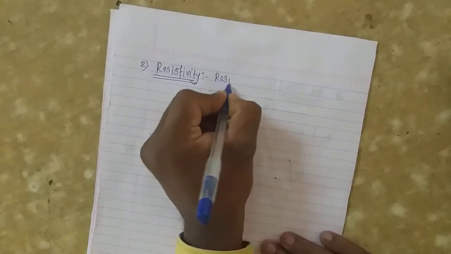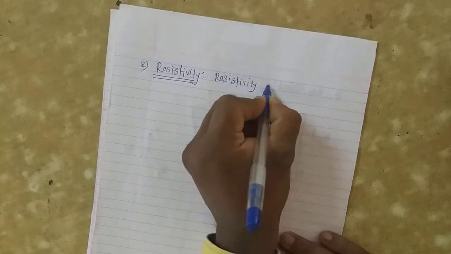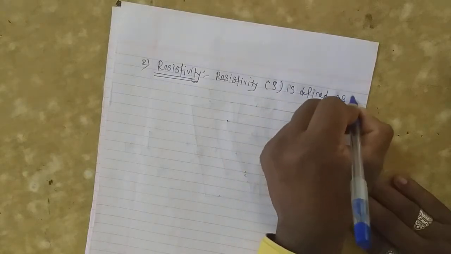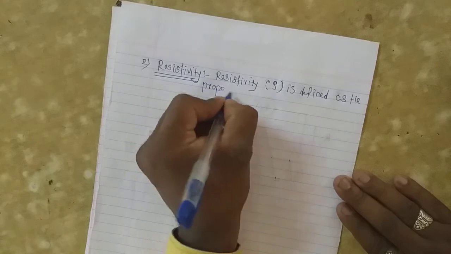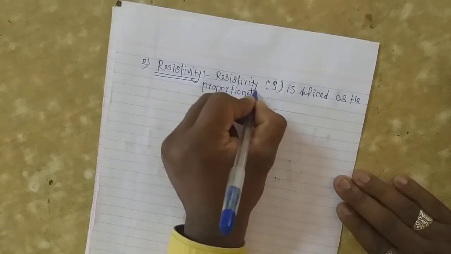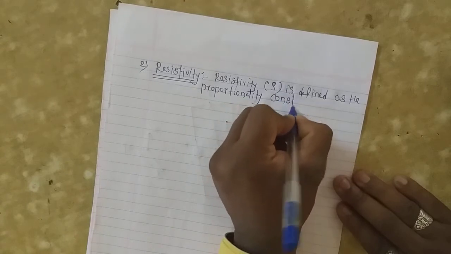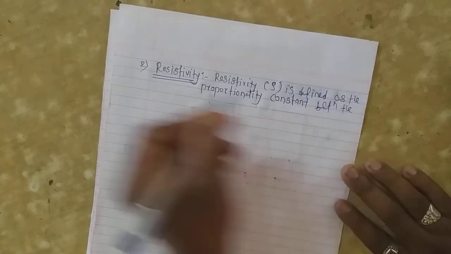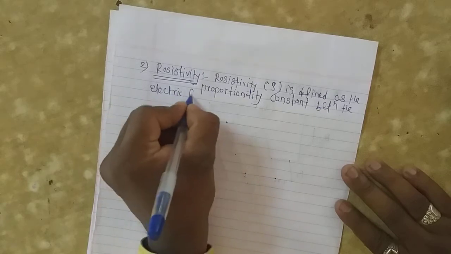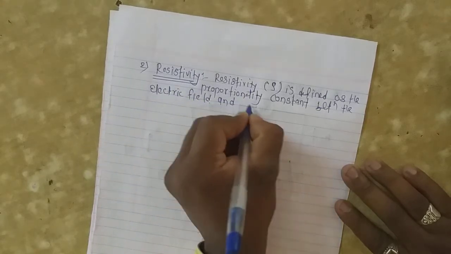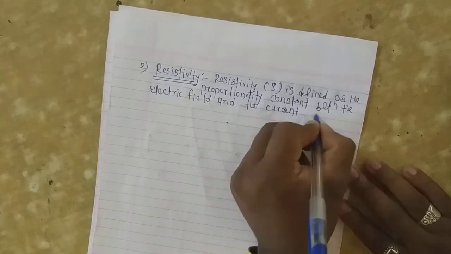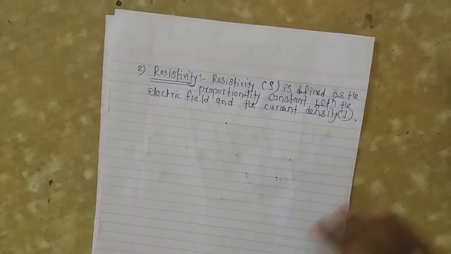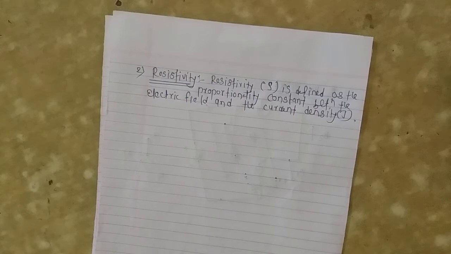The resistivity rho is defined as the proportionality constant between the electric field and the current density J.